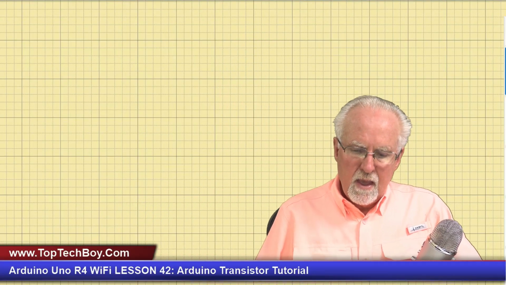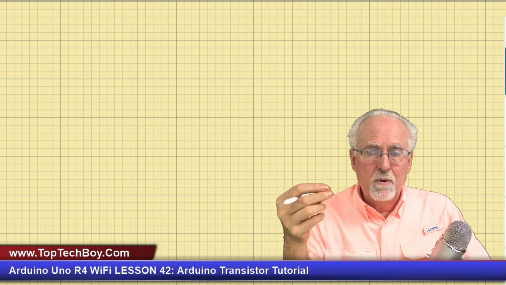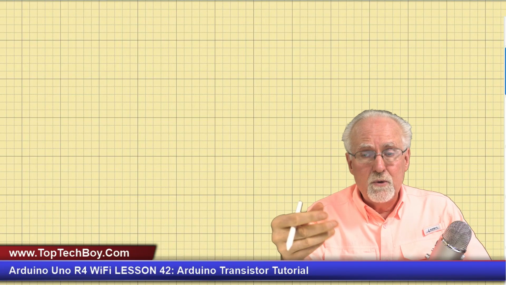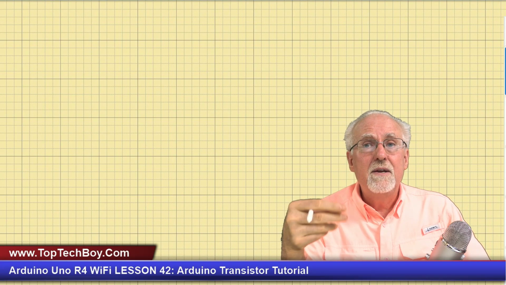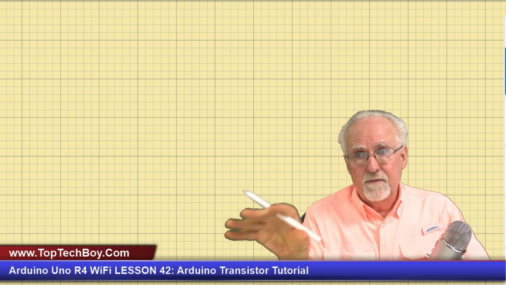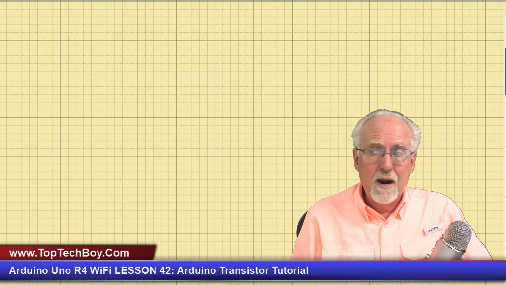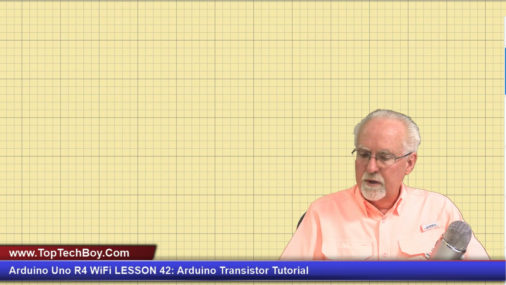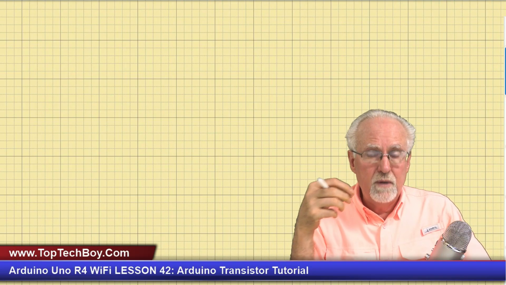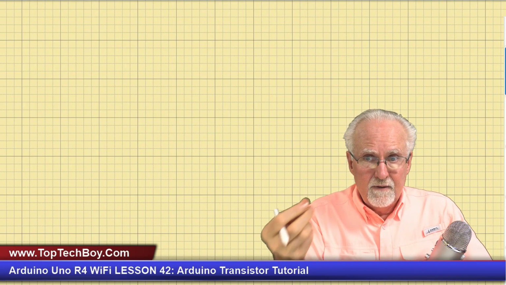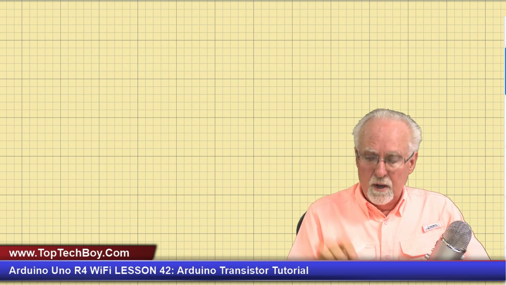Okay, so let's switch on over here and let me get out of your way. I need a project to show you the need for the transistor and to motivate the use of the transistor. Otherwise, it's like, well, why are we looking at all of this? So what we're going to do today is incorporate an active buzzer into an Arduino project.